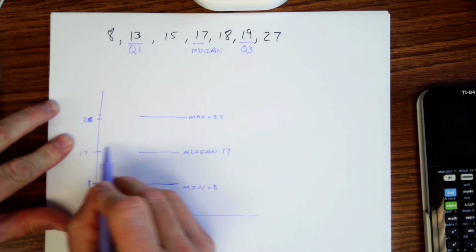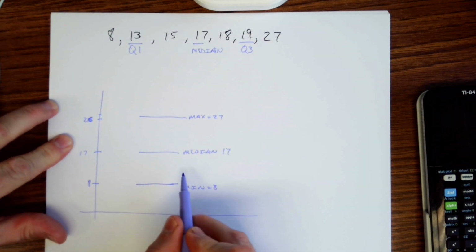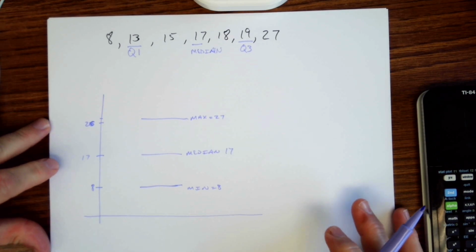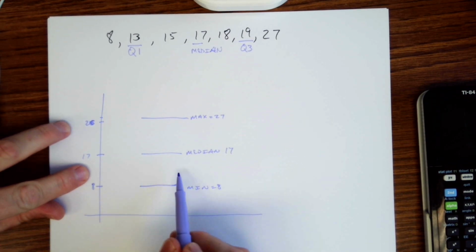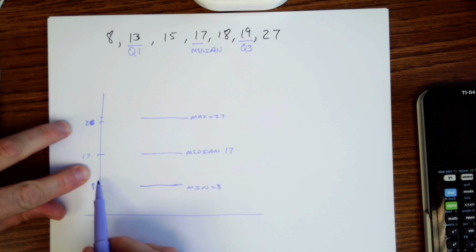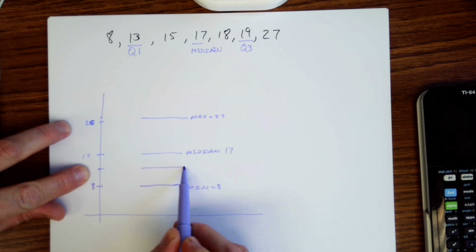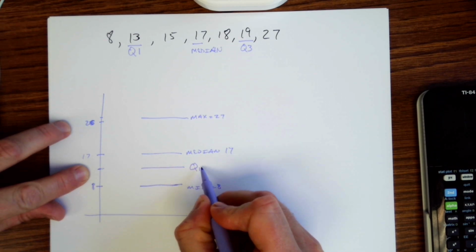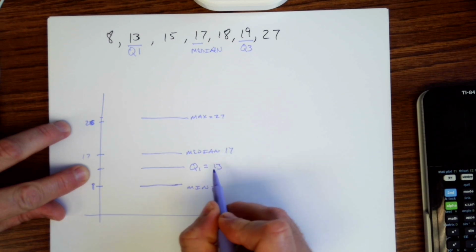So we just mark those as best we can. I don't have grid paper to do this with, so that would have been better. And we go to 13, which would have been, if this is a span of 9, halfway would be 4.5, which would be about 12.5, so just more than halfway. So right there's Q1, which is 13.